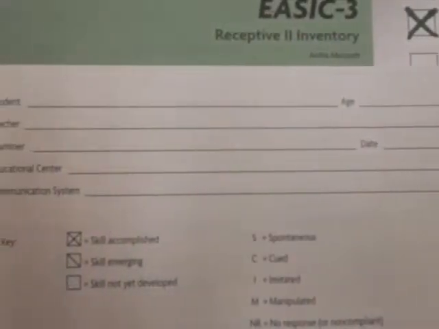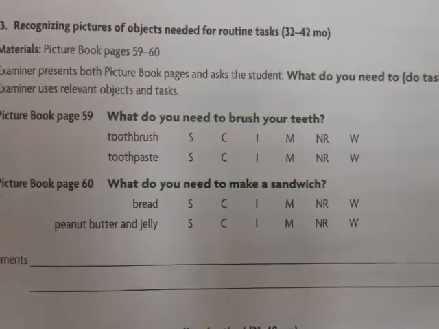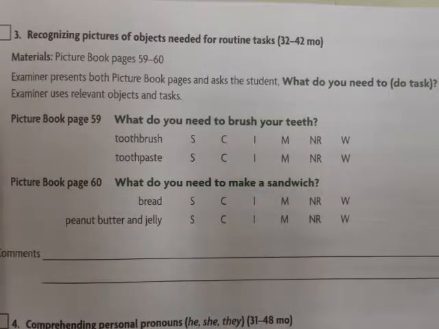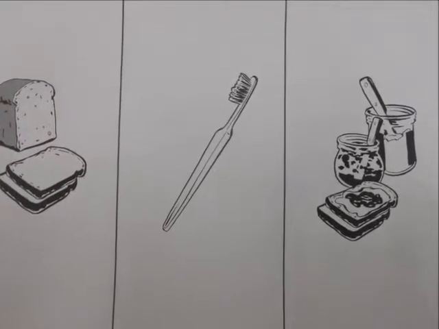Receptive 2 Inventory. The Receptive 2 Inventory assesses more complex comprehension of semantic, morphologic, syntactic, and pragmatic functions. Most of these inventory items assess skills that normally develop between 24 and 60 months of age.